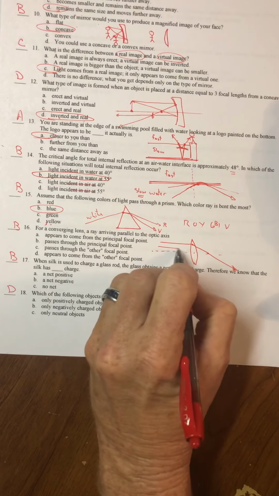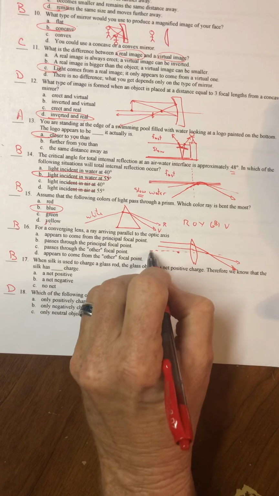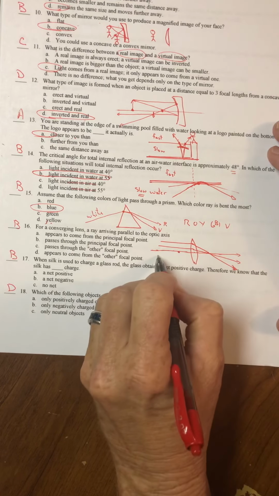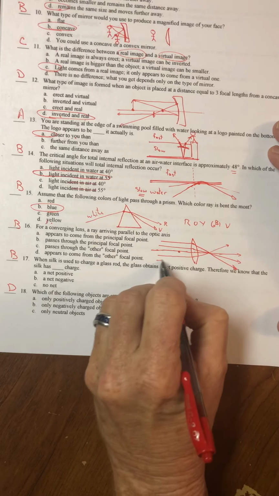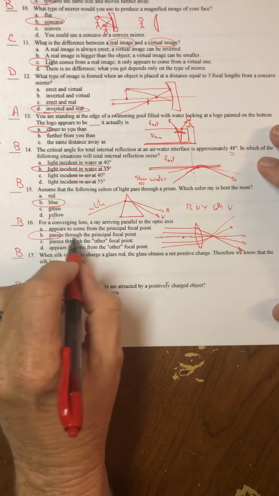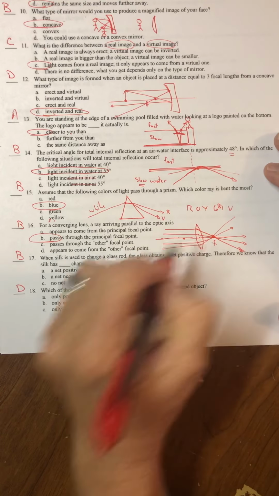In fact, all rays would bend and go through the focal point. The middle one, I guess, doesn't bend at all, but goes through the focal point. And the ones on the bottom would now bend upward, and they would all bend and go through the focal point. So B, it would pass through the principal focal point. Yep, right there.